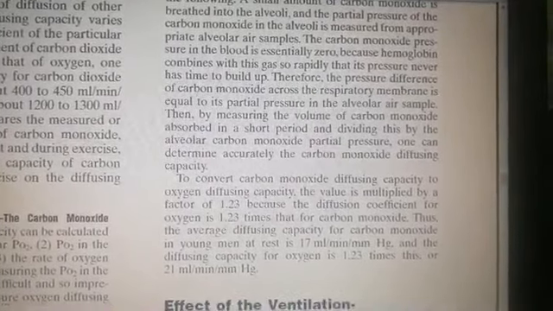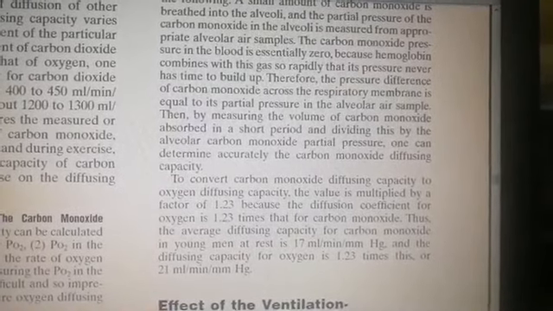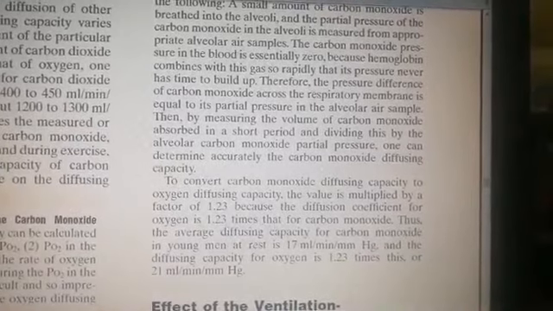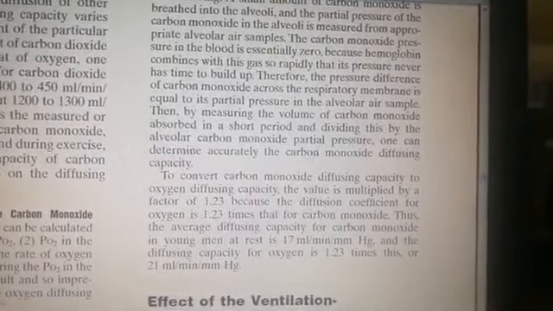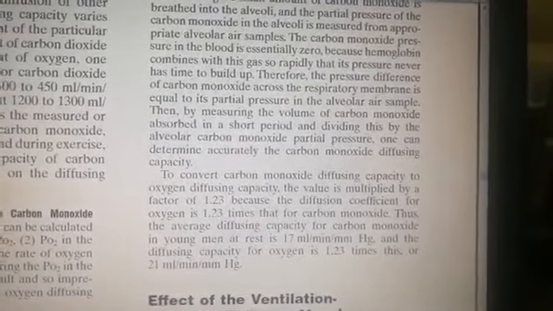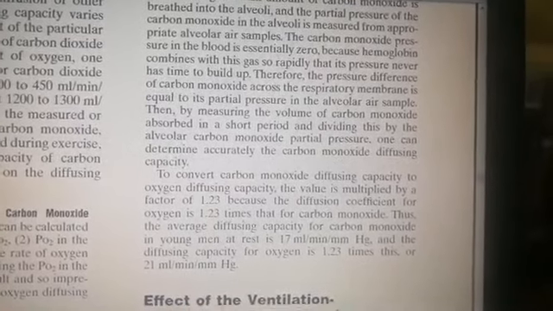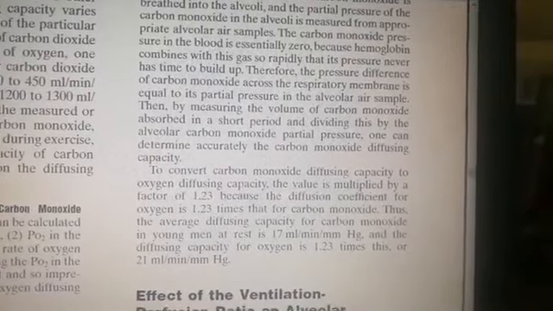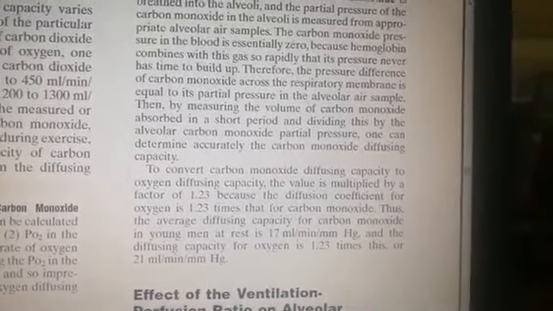The value is multiplied by a factor 1.23 because the diffusion coefficient for oxygen is 1.23 times that of carbon monoxide. Thus, the average diffusing capacity for carbon monoxide in young men at rest is 17 ml per minute per millimeter of mercury, and the diffusing capacity for oxygen is 1.23 times this, or 21 ml per minute per millimeter of mercury.